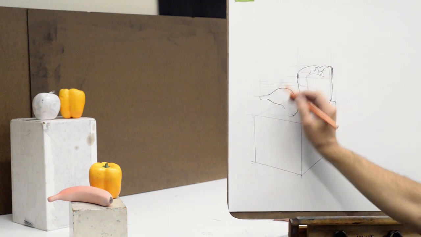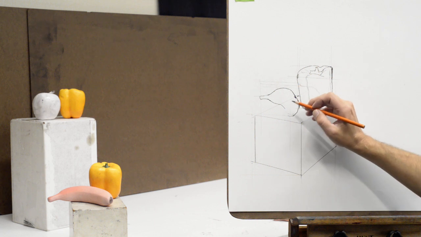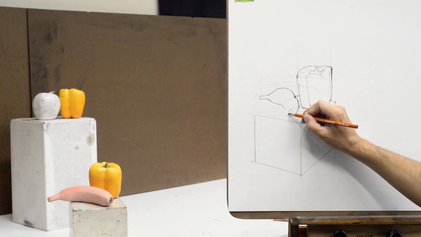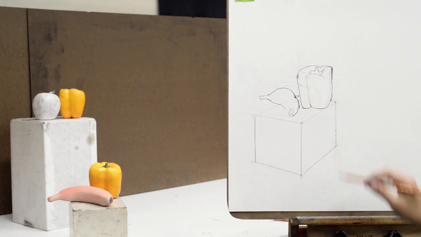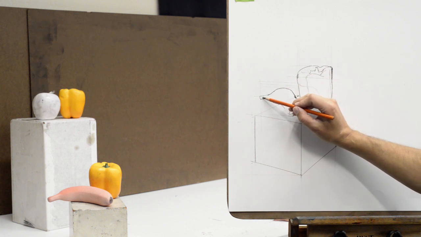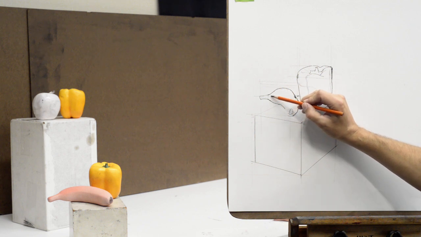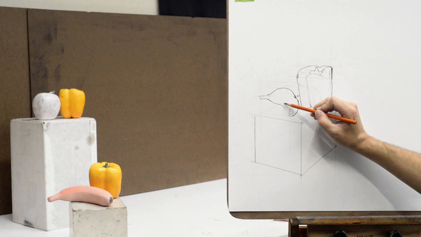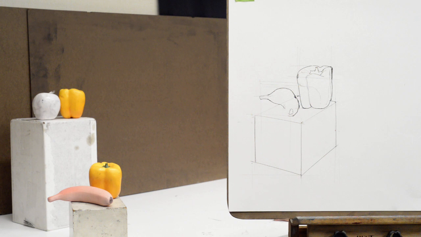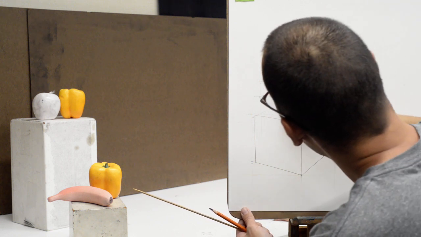Okay, then we have an overlapping contour. The tip of the banana, it has a shape. Be very careful about that shape. It's like that. Okay. There's an inner contour along the banana that starts at the stem, it continues through, and it comes out over here, and it becomes an outer contour.